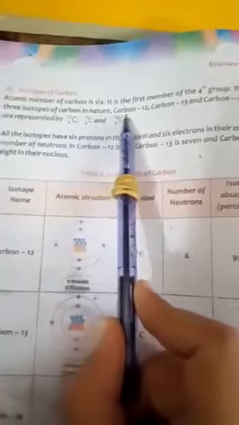Isotopes of carbon, page number 54. Now, atomic number of carbon is 6. It is the first member of fourth group. There are 3 isotopes of carbon in nature: carbon 12, carbon 13 and carbon 14.